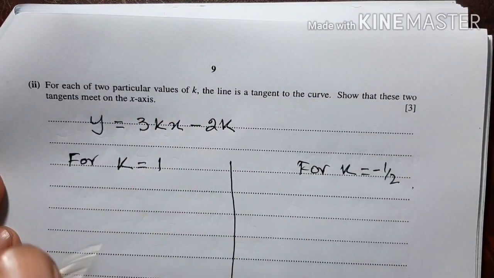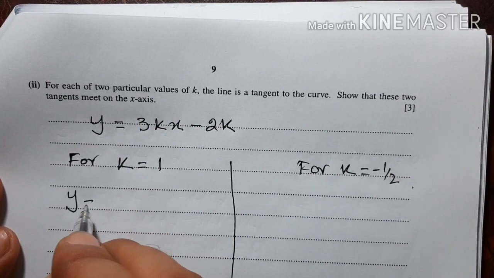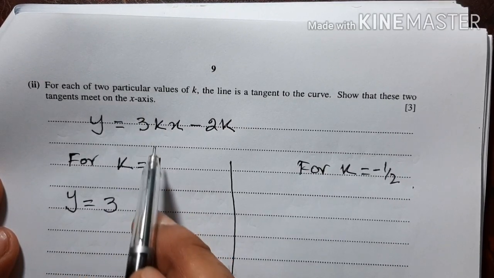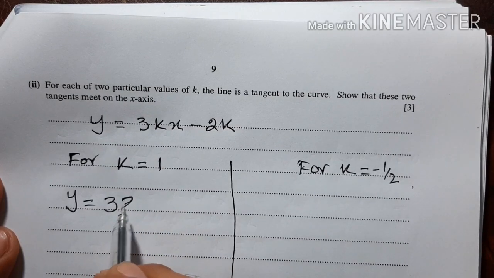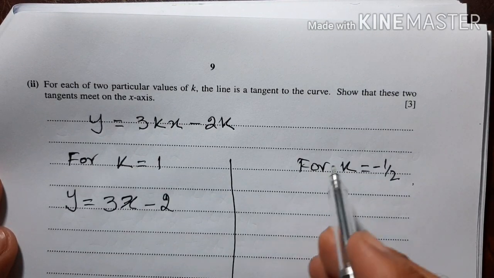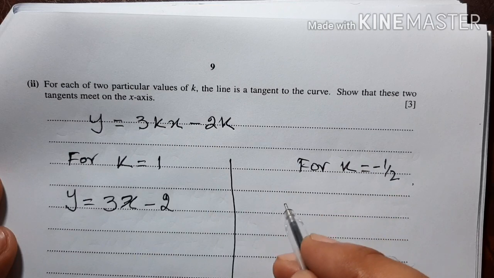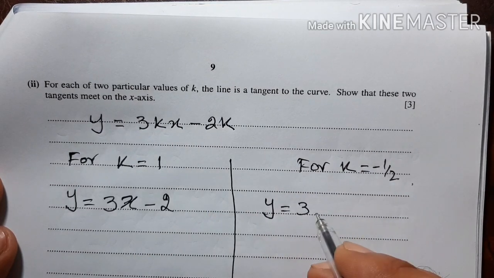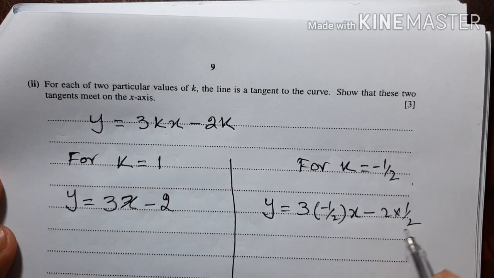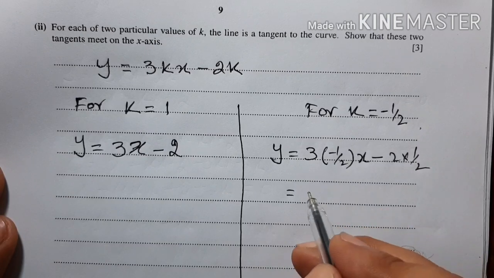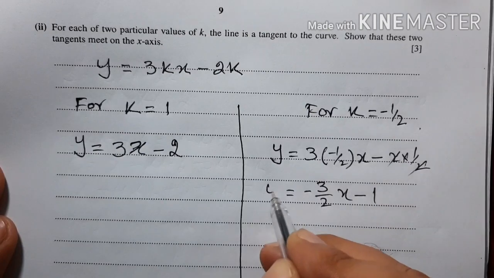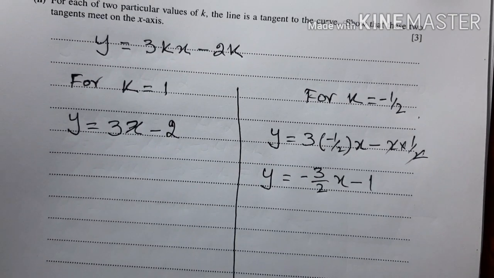I'll put these two values here. I will get two equations of line. I'll put k as 1, that will be y is equal to 3x minus 2. And here, if I put k as minus 1 by 2 here, it will be y is equal to 3 into minus 1 over 2 into x minus 2 into 1 over 2. So this will be y is equal to minus 3 over 2 x minus 1. This is another equation of that line.